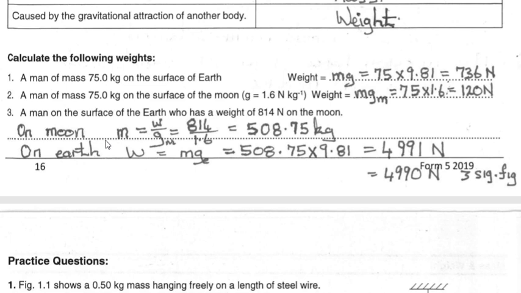You can't directly calculate the weight of the person on the Earth. You've first got to know how much mass you're dealing with. So we look at the weight we're given, 814, and convert that to a mass using the relevant value of g.